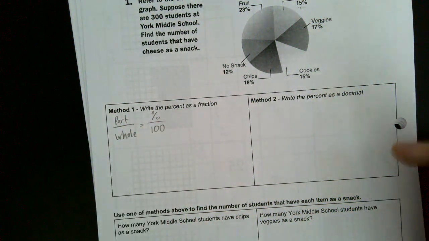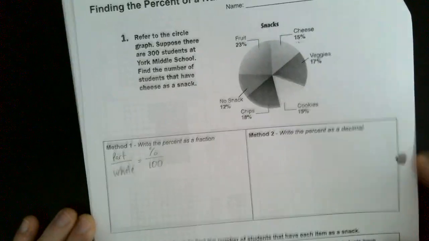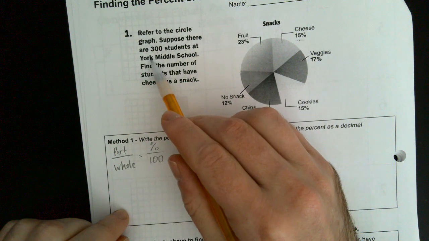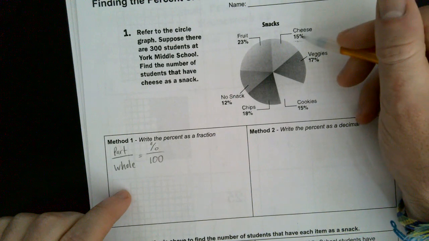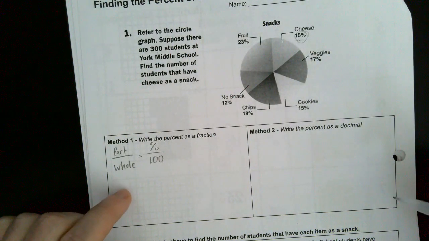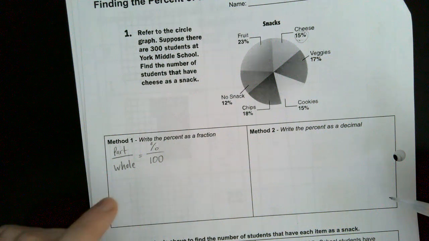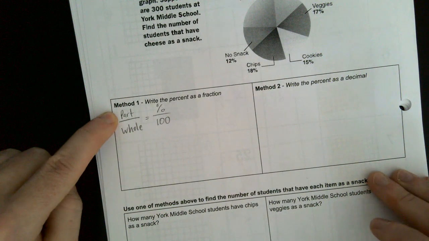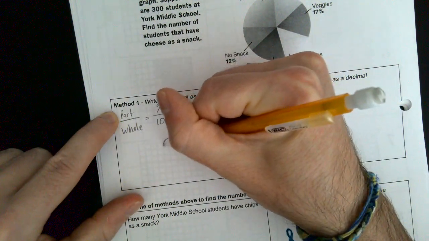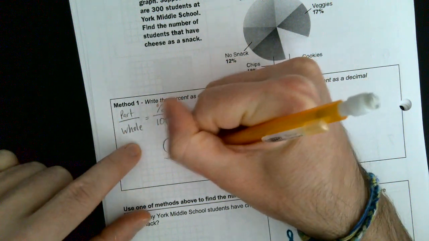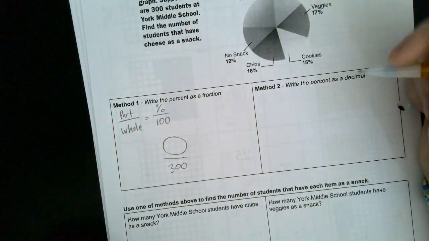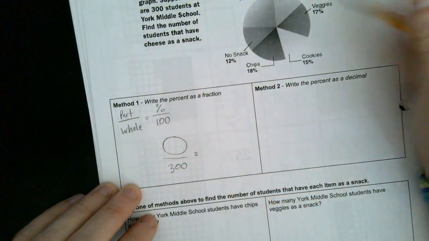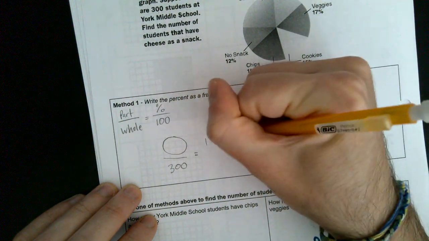Okay, so let's look at what numbers we have here. We know that there's 300 students at York Middle School. That, to me, is the total. That's the whole, how many kids are at the entire school. The percent here is the cheese. What we're trying to find is the number of students that have cheese as a snack. So let's go down to our percent proportion. The part, we don't know. That's the number we're looking for, so I'm going to put a circle. The whole, which is below the part, is 300 kids. That is equal to the percent, which is 15 over 100.